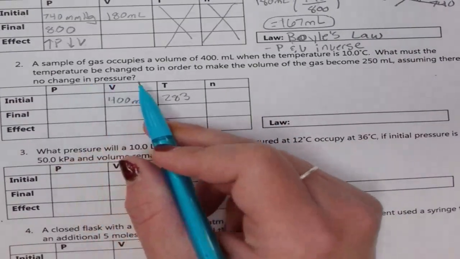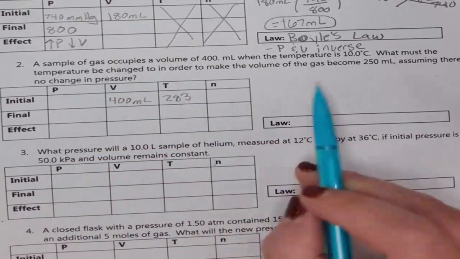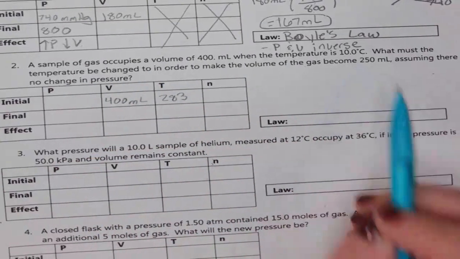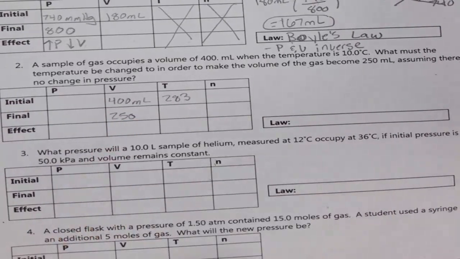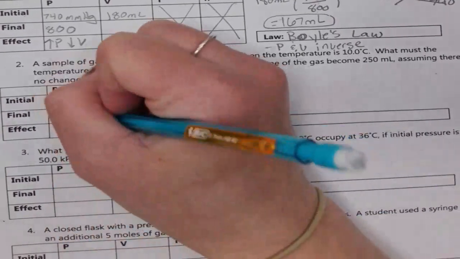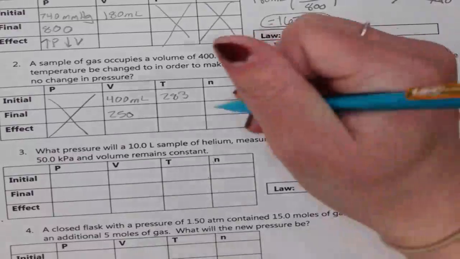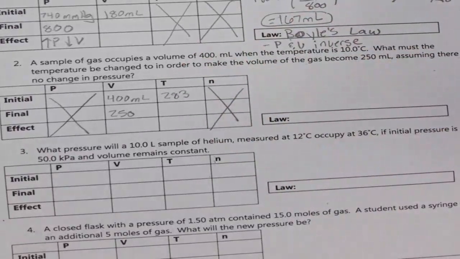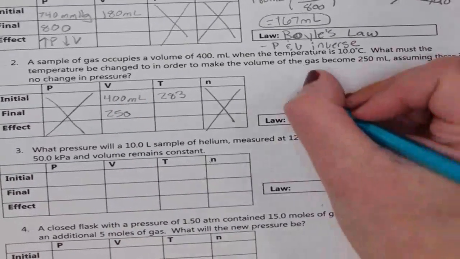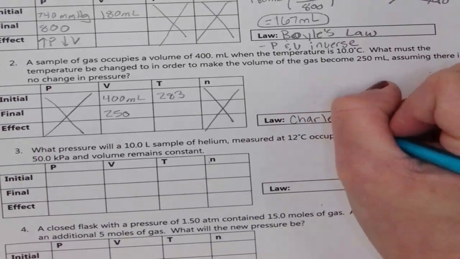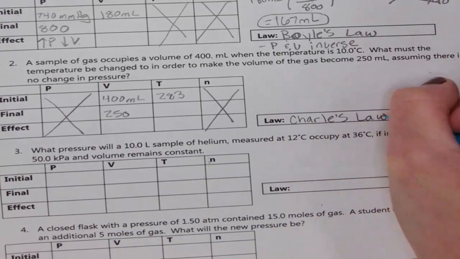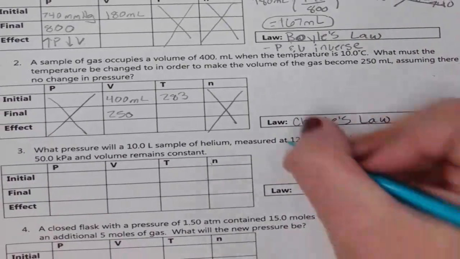What must the temperature be in order to make a volume of the gas become 250 milliliters, assuming there is no change in pressure? So pressure is being held constant, and again, my moles of gas is not changing. So this is the relationship between volume and temperature. And this relationship between volume and temperature we call Charles's law. And these are named after the scientists who discovered the relationships.